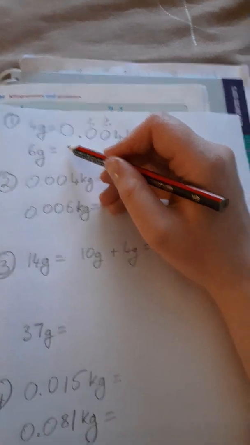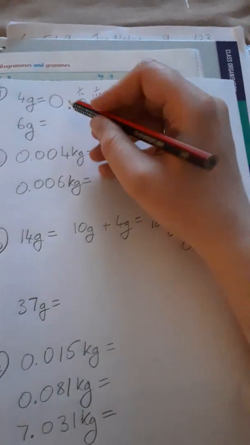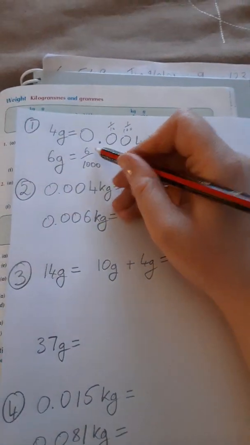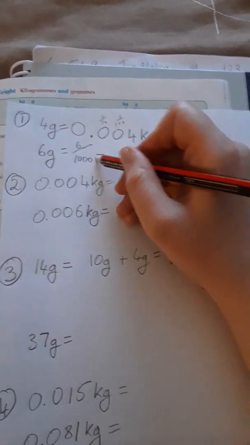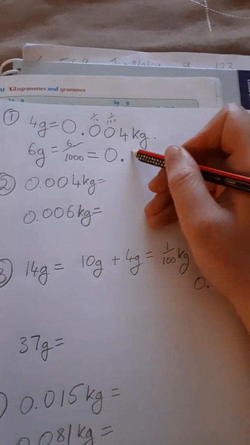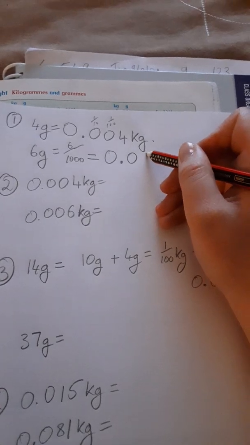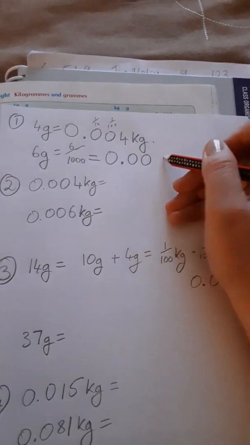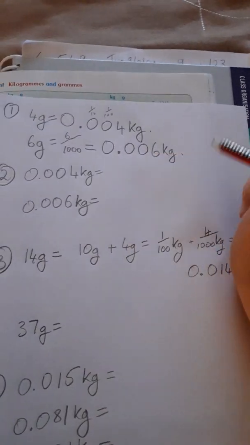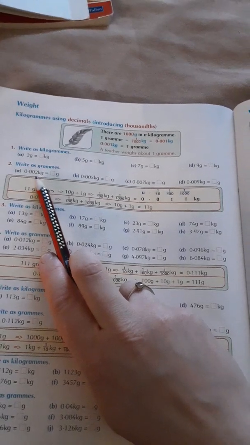Similarly, for 6 grams, 6 grams is equal to 6 over 1000, 6 out of 1000 grams. So we know when we're doing the decimal place that we write it. We write the tenths there, so there's no tenths. We write the hundredths there, there's no hundredths, and we write the thousandths there, and there you go. 0.006 kilograms.